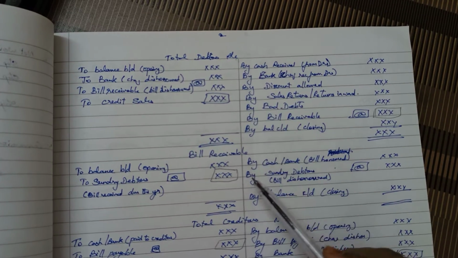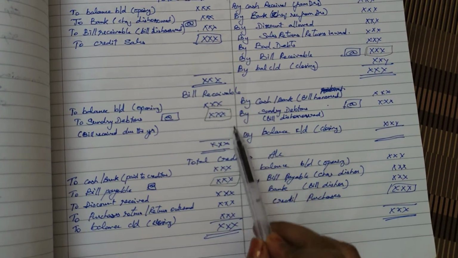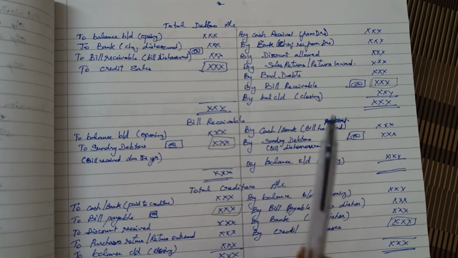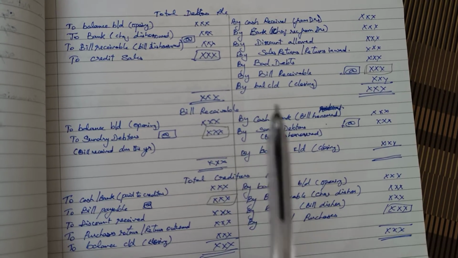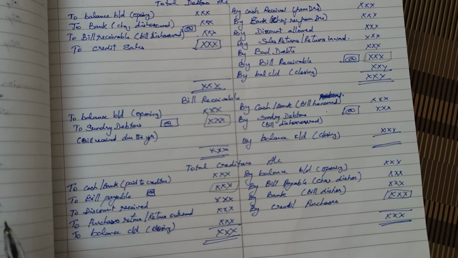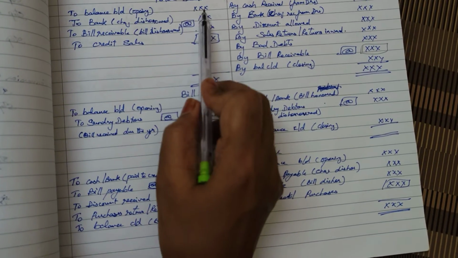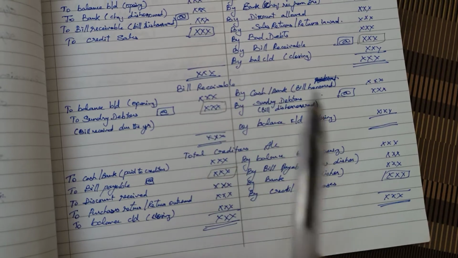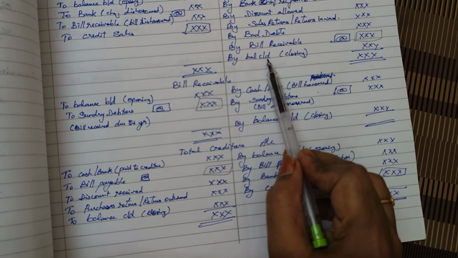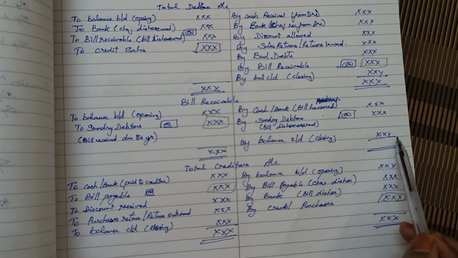Okay, so these two things simultaneously you will open. You will open the debtors account and the bills receivable account. You know debtors and bills receivable are assets, so they will have a debit balance, an opening balance. So the opening balance will be on the debit side, to opening balance in bills receivable also. The closing balance will obviously be on the credit side, by closing balance, by closing balance you will write.